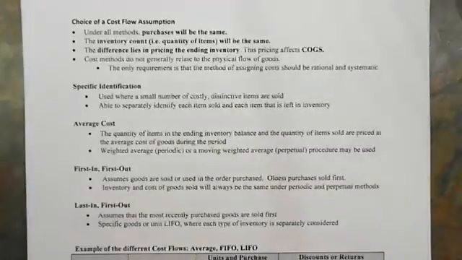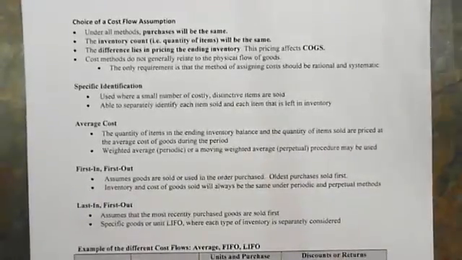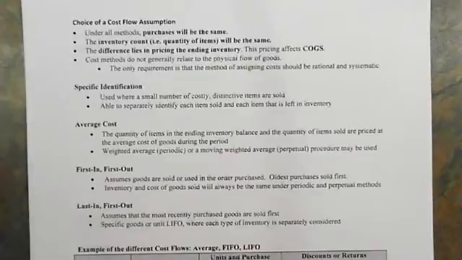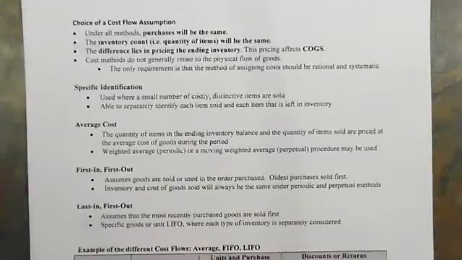So now we're going to look at the choice of a cost flow assumption. And this is extremely important because, remember I said we do a physical count at the end of the period. We get a physical count, but the price of those goods that ended up in our physical count, we're not quite sure what they are, right? We make purchases throughout the month, different price points, different amounts of freight, different discounts taken. And so all of those factors are going to influence what items are there at the end of the period.